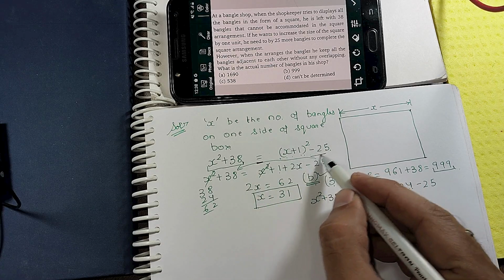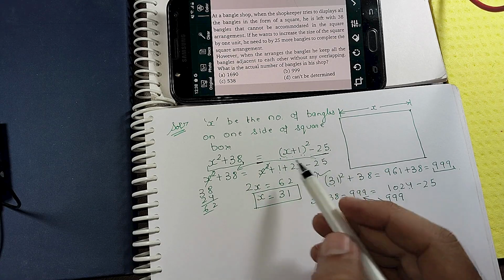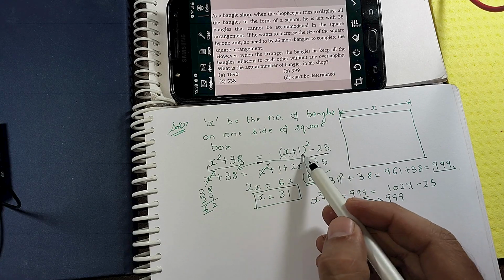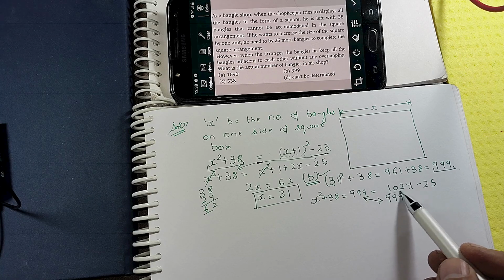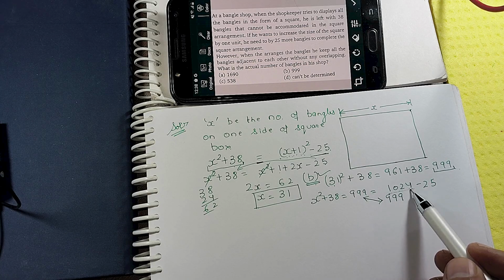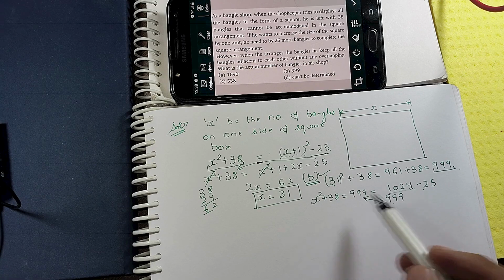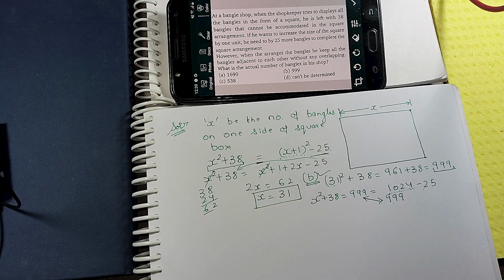You might be confused why I subtracted 25. As I increased 1 unit, the value of x will make it far greater than this. So I need to subtract 25 because 32 square is 1024. I subtracted 25 so that the equality sign can be placed, right? Or there can be another approach for this.